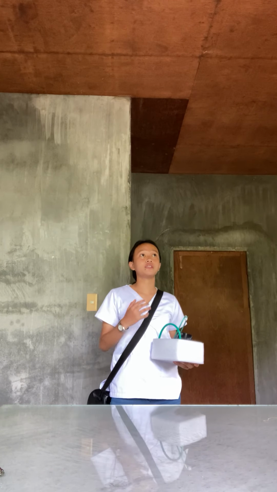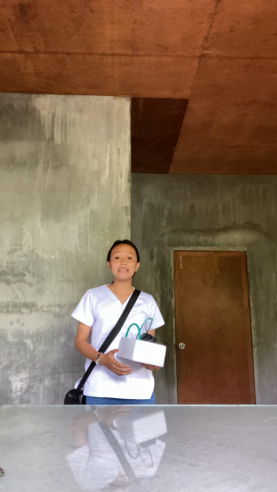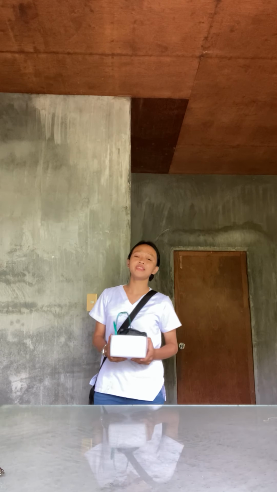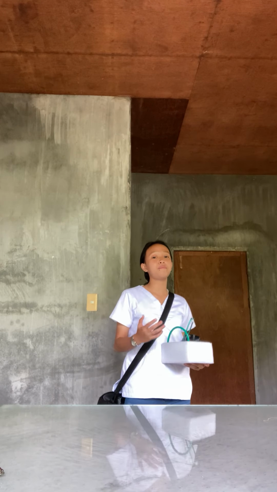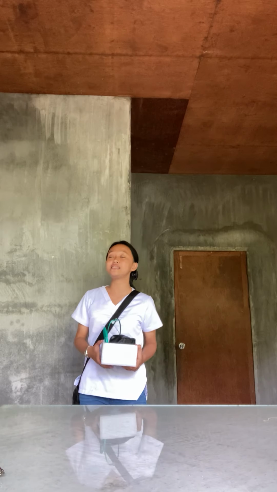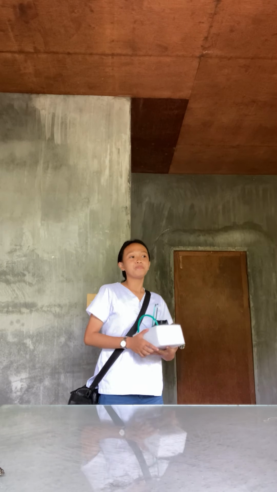So what is the purpose of bag technique? So the purpose of bag technique is to render effective nursing care to clients and or members of the family during home visit. So contents of bag and its arrangement.